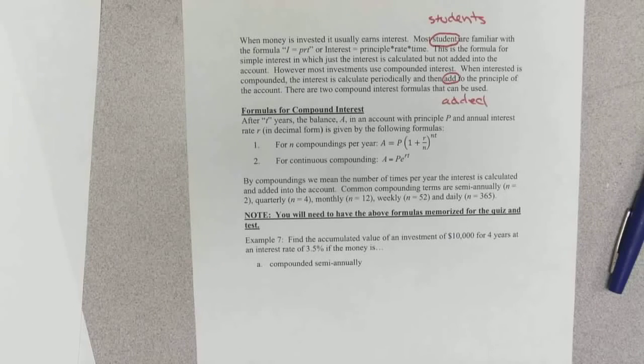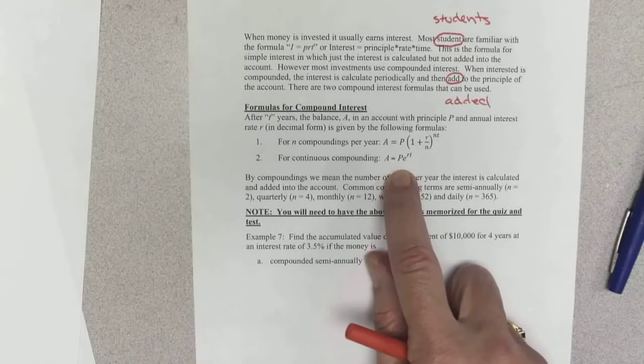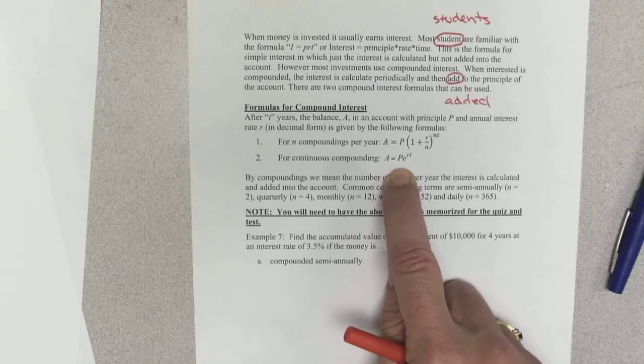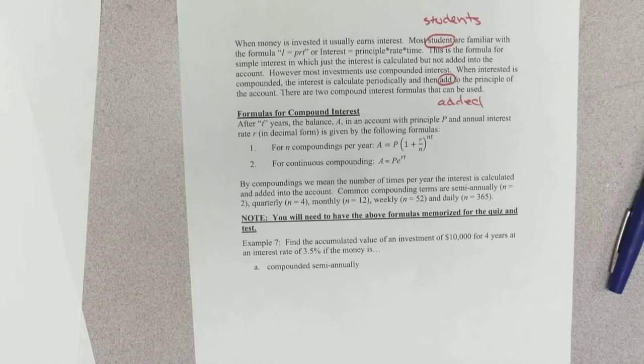If this is this COVID year, there aren't necessarily quizzes, so I'm just going to put that there. Who knows? Maybe someday you'll be watching these videos and it won't be a COVID year and there will be quizzes. Best to have these formulas memorized. Compounding continuously is easy, PERT. This one's a little harder to memorize.